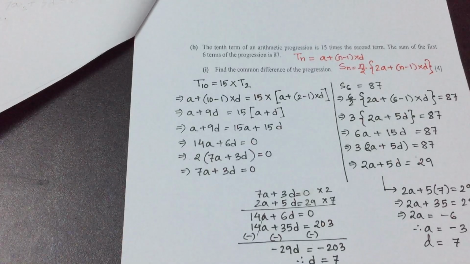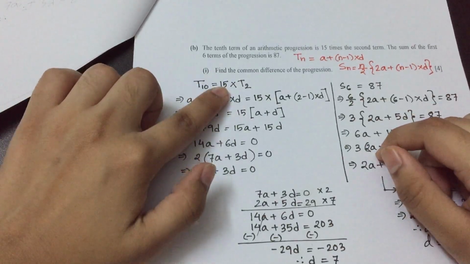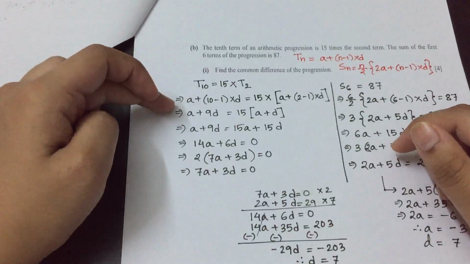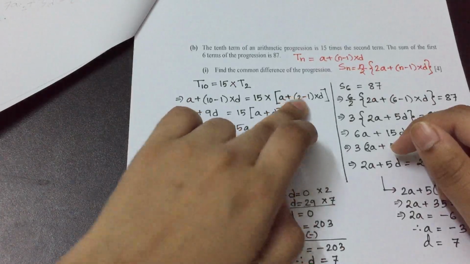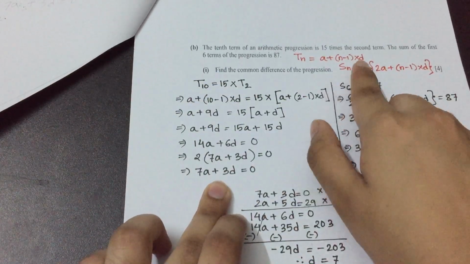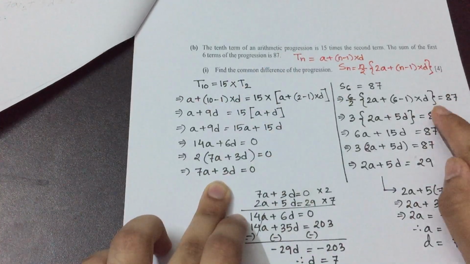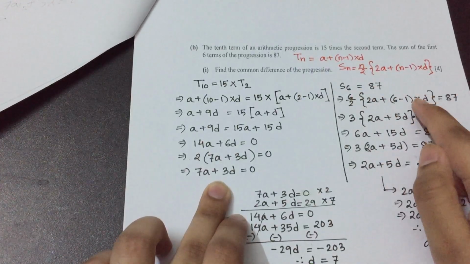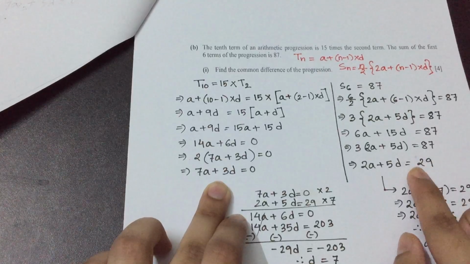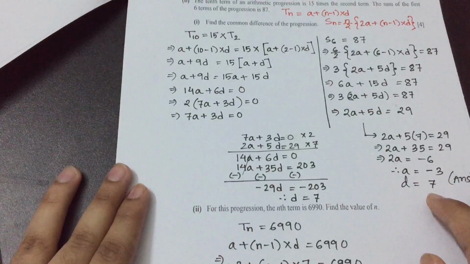Then comes part B. The 10th term of an arithmetic progression is 15 times the second term. So again, according to the question, the 10th term is 15 times the second term. I have just used the formula a plus n minus 1 into d, where n here is 10 and n here is 2. So this is one equation. And then another piece of information is given: the sum of the first 6 terms of the progression is 87. So I have used the formula for sum, where n is 6 because it is the sum of 6 terms, and that equals 87. I got another equation. Then I simultaneously solved them and I found a and d.